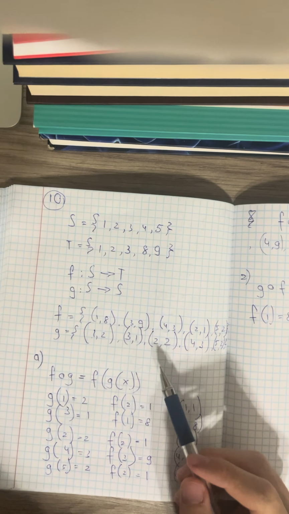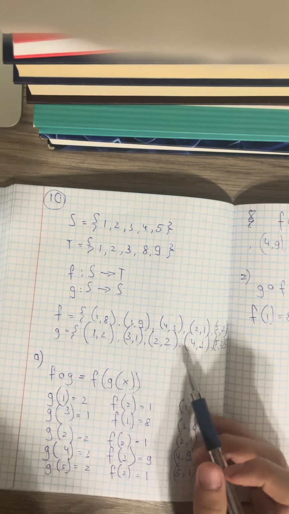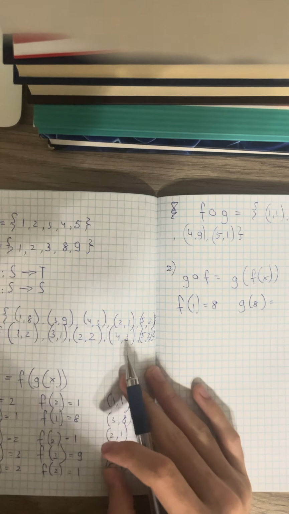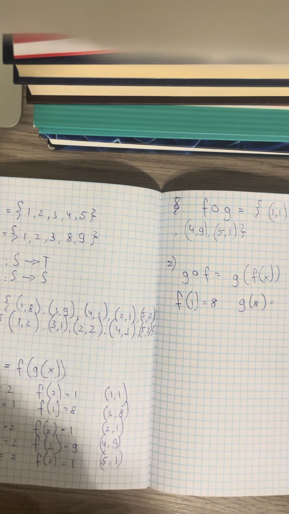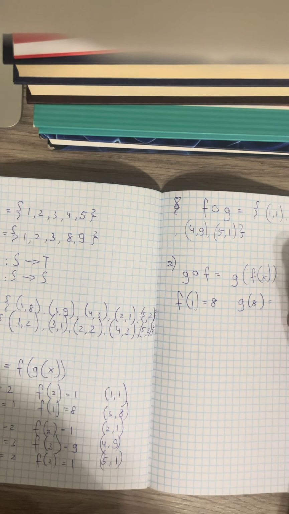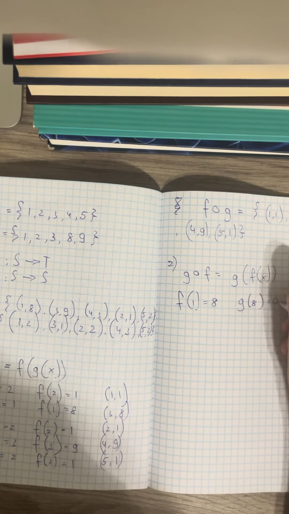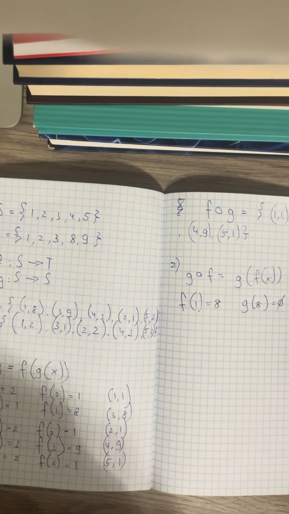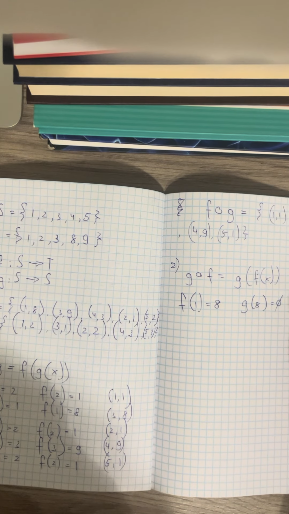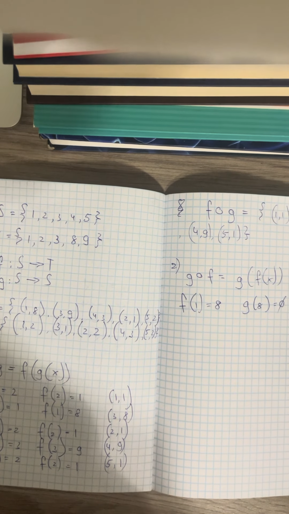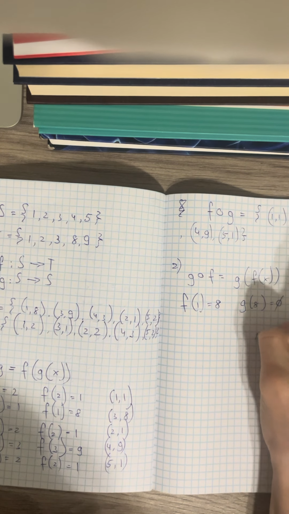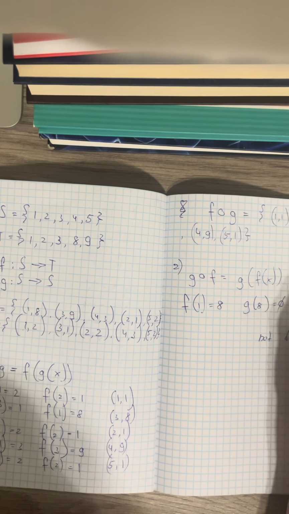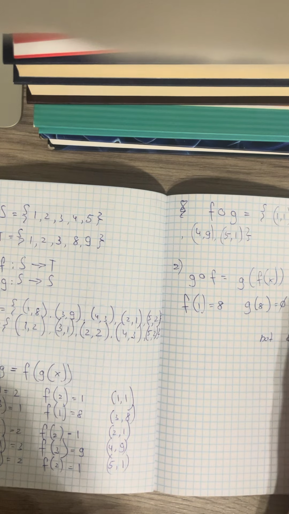As you can see, here we don't have 8. It means that 8 is not in the domain of G, so it's not defined. There is no answer.